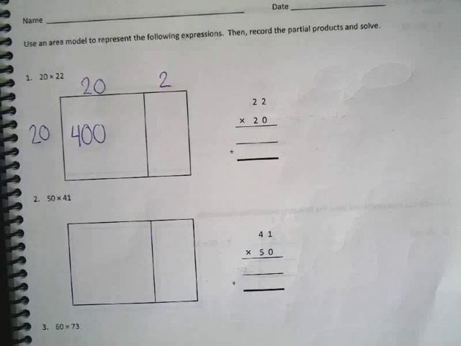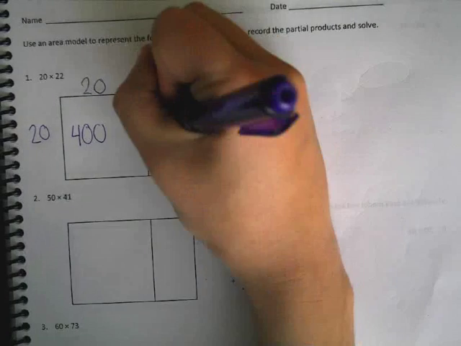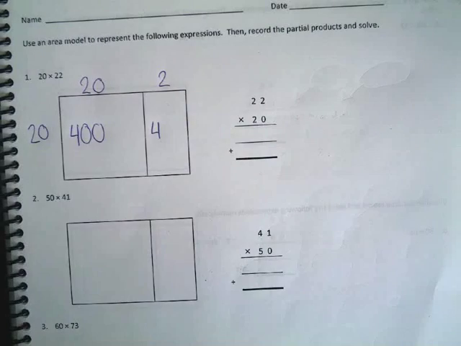Okay, the next one is going to be what? 20 times 2. So 2 times 2 is? 4. How many zeros do I have this time? 1 zero.